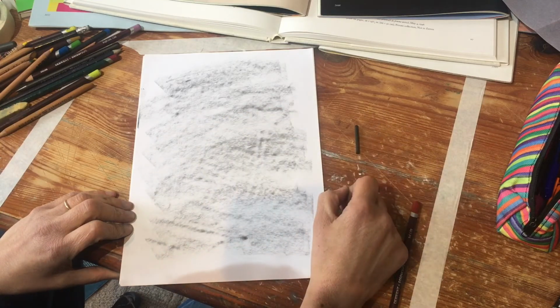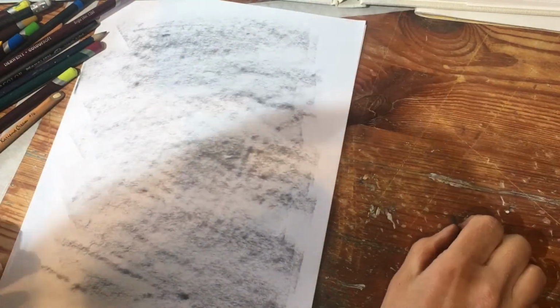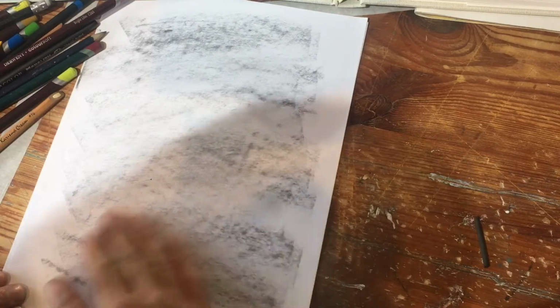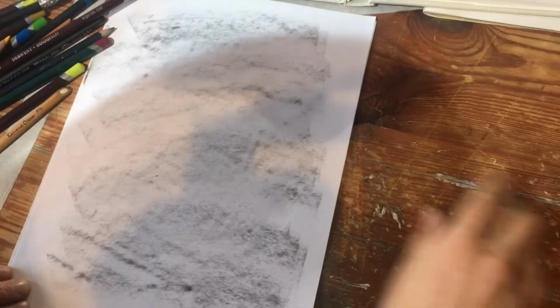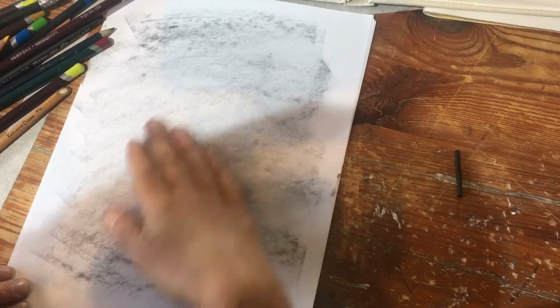And then you need to stop the video and get yourself a mirror because you need to see your face. So have you got your mirror? Or you can use a person in your household. So blend that charcoal in. It can be lightly done. Okay.